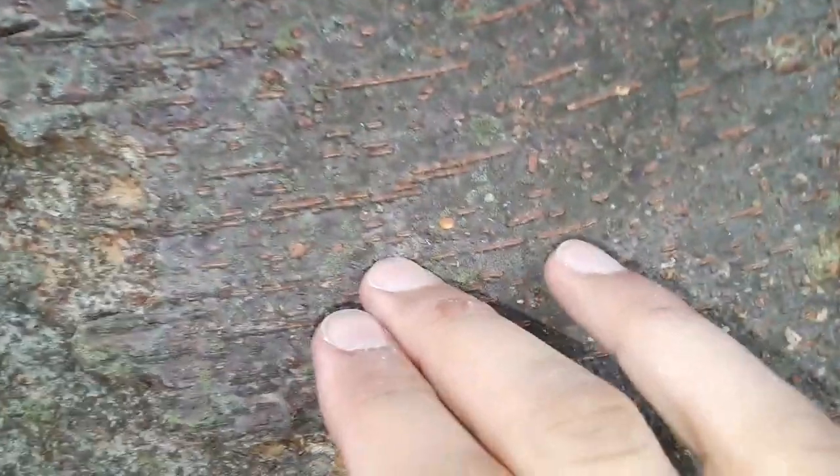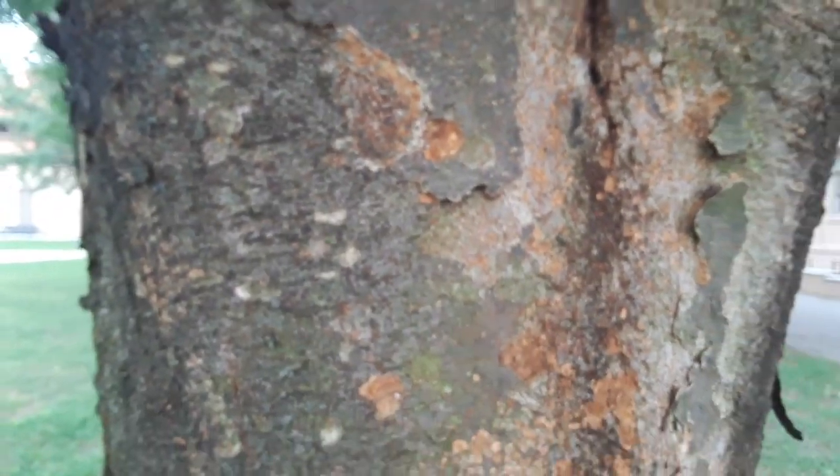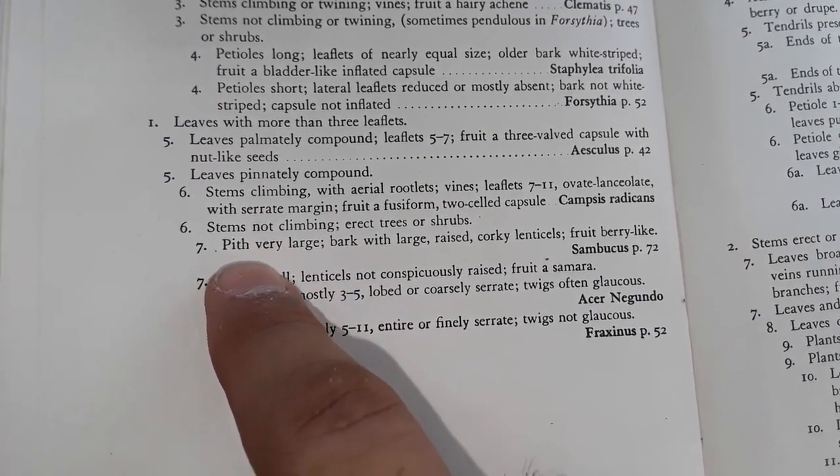There we go. Yeah, so our ash tree doesn't have that. This is a tree we'll cover later on. And this is in the elm family. Okay, so we're back at the key.